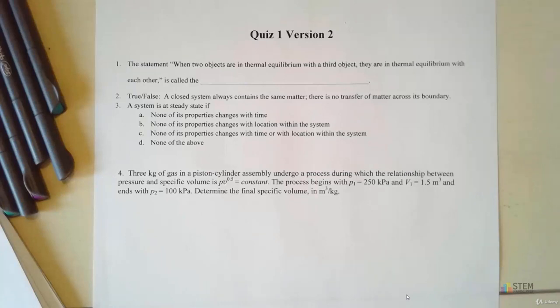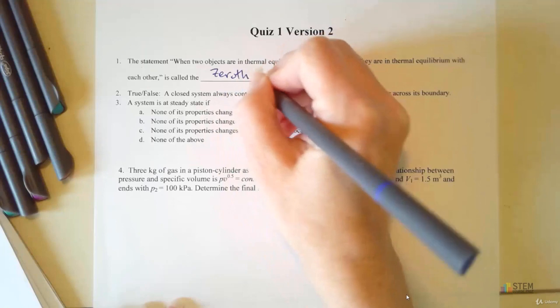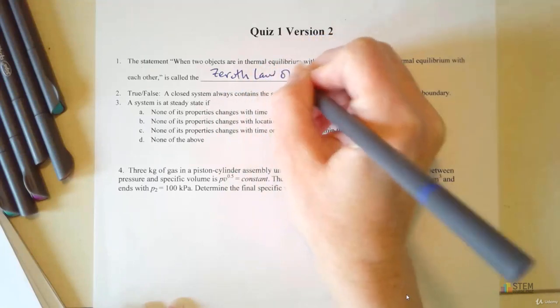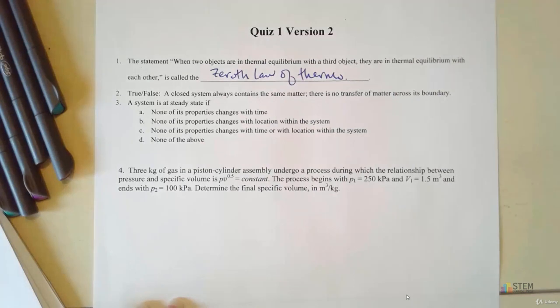Quiz 1 version 2, here's your solution. The first one says that we have this statement: when two objects are in thermal equilibrium with a third object, they are in thermal equilibrium with each other. What statement is that? That is the 0th law of thermo. So that's what that statement is.